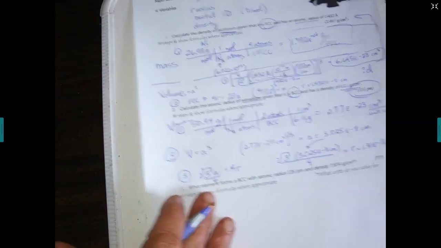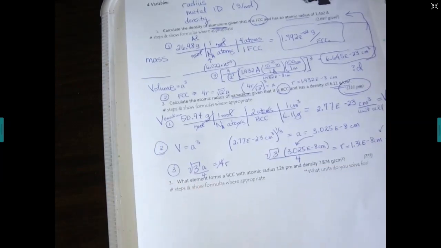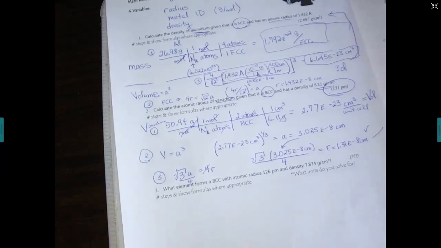Oh, I want it in picometers. Definitely want it in picometers. You guys know how to go to picometers? There's 100 centimeters in a meter, and pico is, nano is 9, pico is 12. So either 10 to the 12 picometers in a meter, or 1 picometer is 10 to the negative 12 meters.